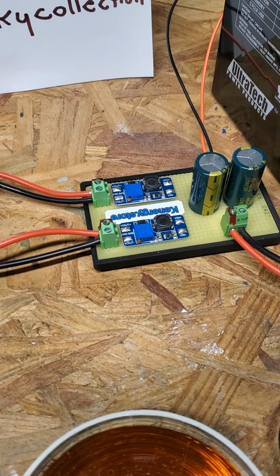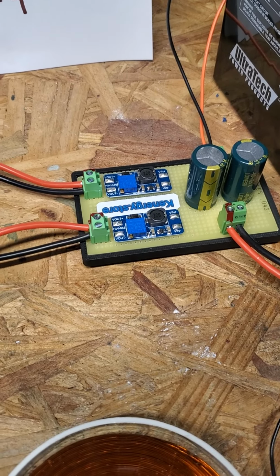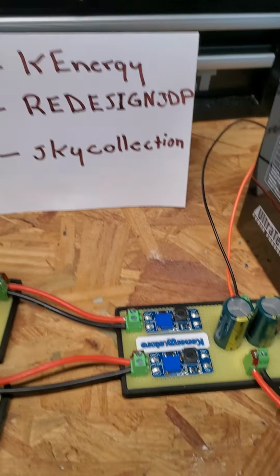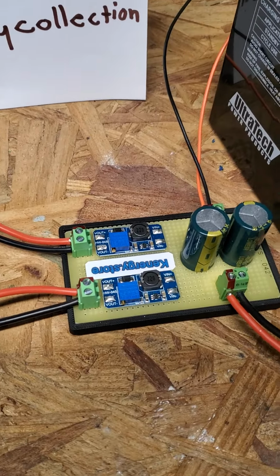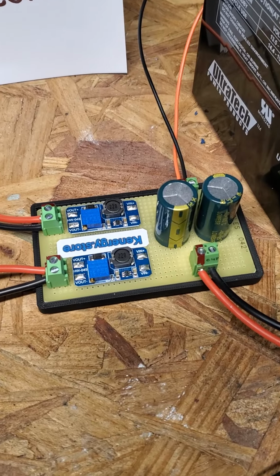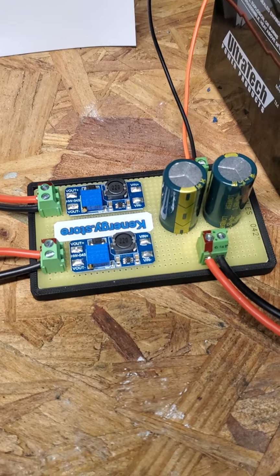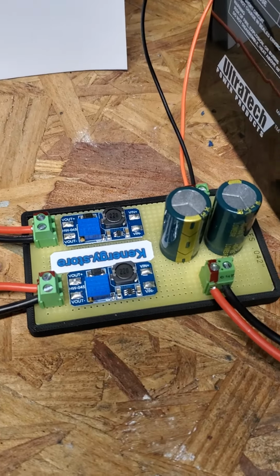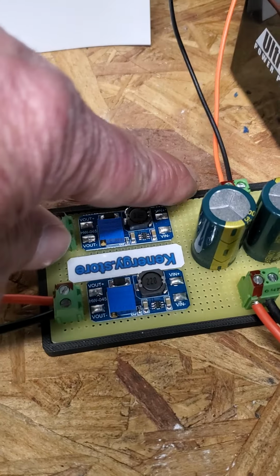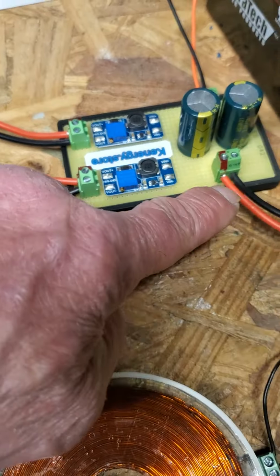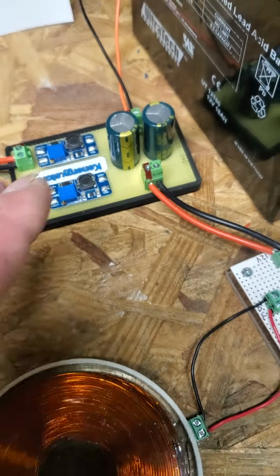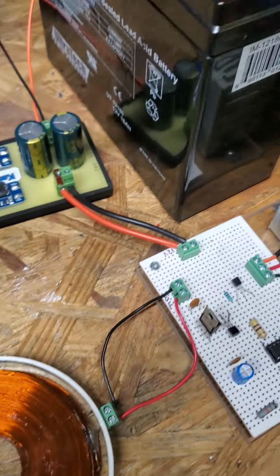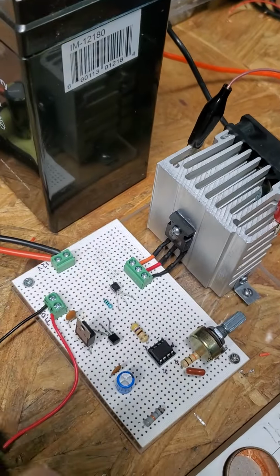So this is the energy harvester mystery circuit, and Larry at Redesign 3DP is the one who came up with it. Kevin from K Energy put it all on a board, and I bought it. He sent it out. Thing works great. So what happens is the power comes in over here, goes through to whatever you want to run. So if you're running a pulse motor, right now we're pulsing a coil. So this is an oscillating circuit.